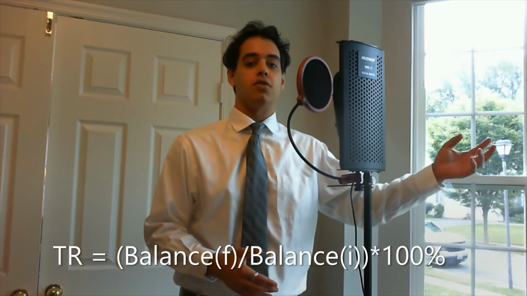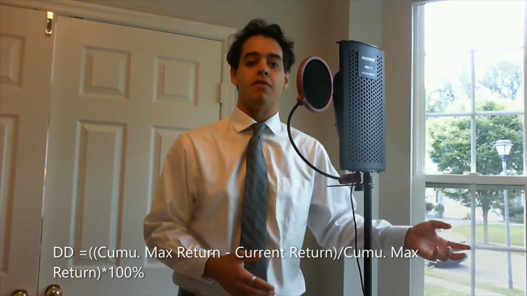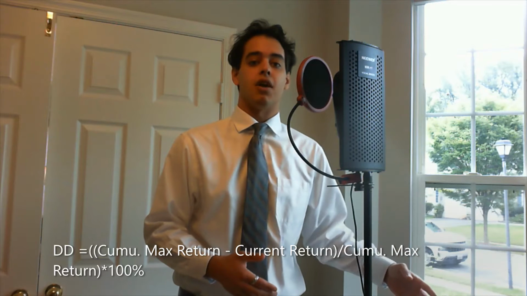A risk-adjusted return metric is a value which helps you assess the performance of a portfolio versus another, and also a strategy versus another. Typically, you want to maximize this value, and it's comprised of a total return in the numerator divided by some sort of drawdown metric in the denominator.